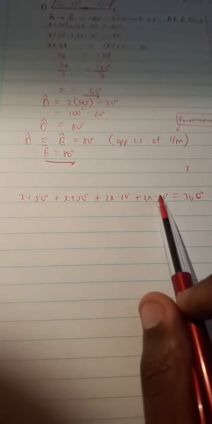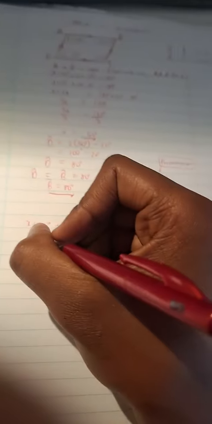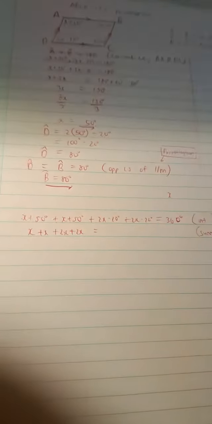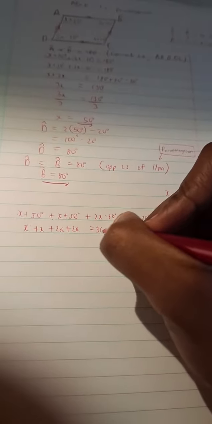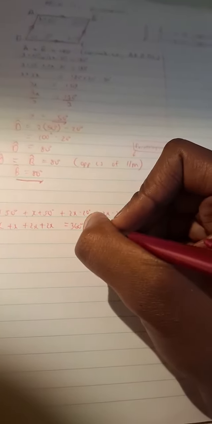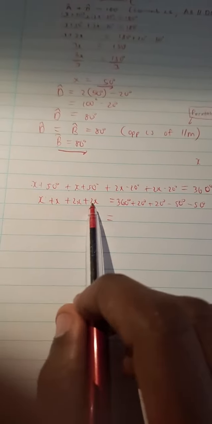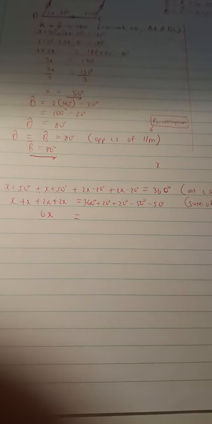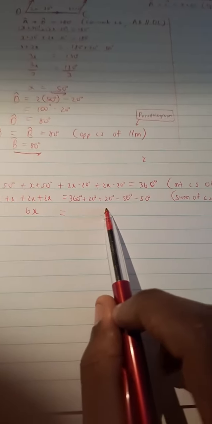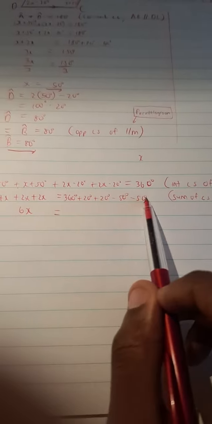Now all we do now is we are going to solve this question. Take the x's together. This x is positive, that x is positive, that 2x is also positive, that 2x is also positive. And let's take all the numbers to the other side. 360 minus this 20, positive 20 on the other side. This 20, negative 20, positive 20 on the other side. This positive 50, negative 50 on the other side. And this positive 50, negative 50 on the other side. Then we add everything together here. So this is what? 6x. And then here, we add these together.